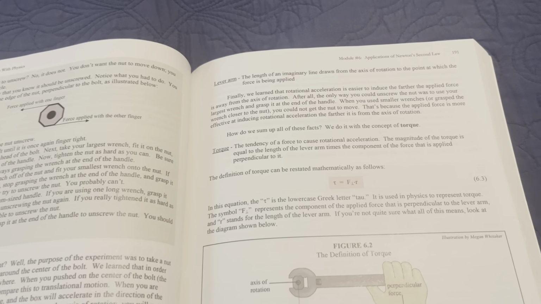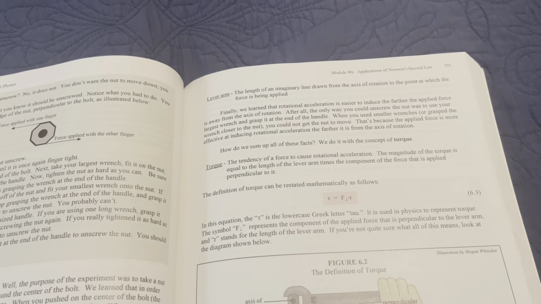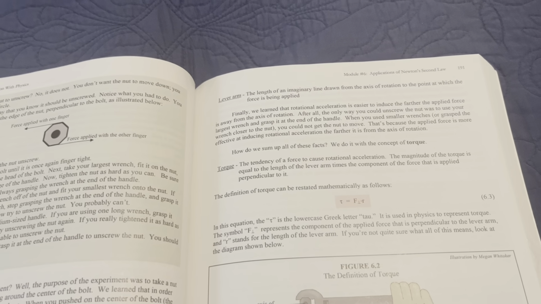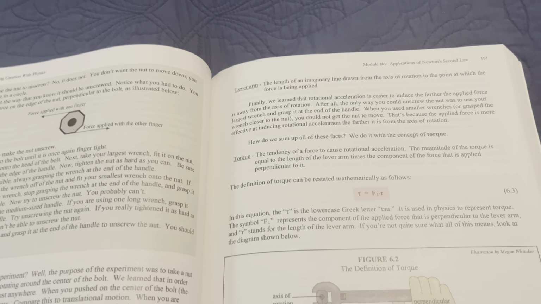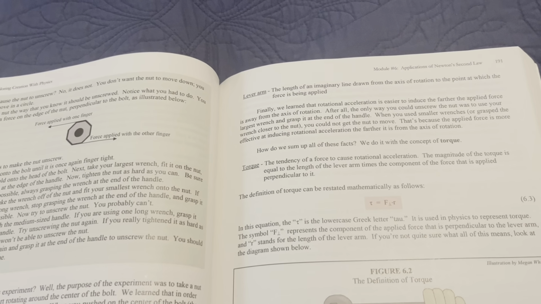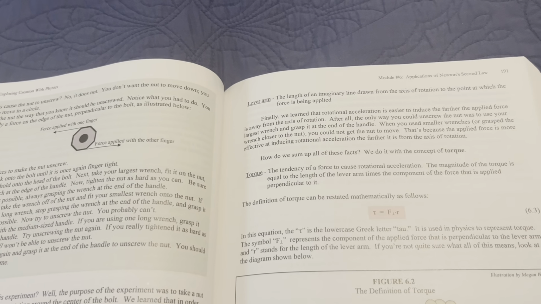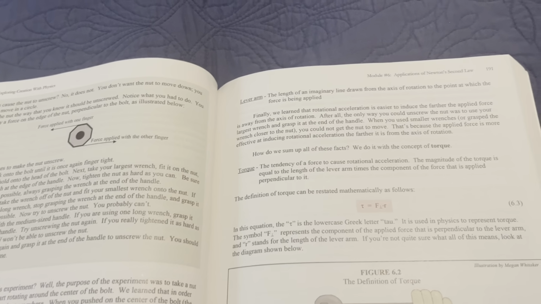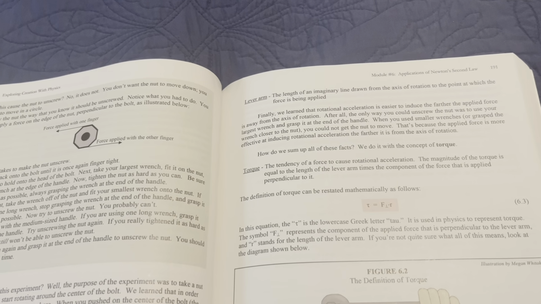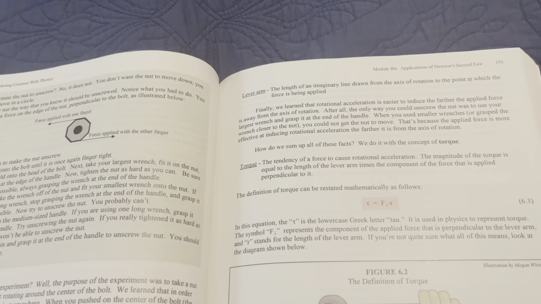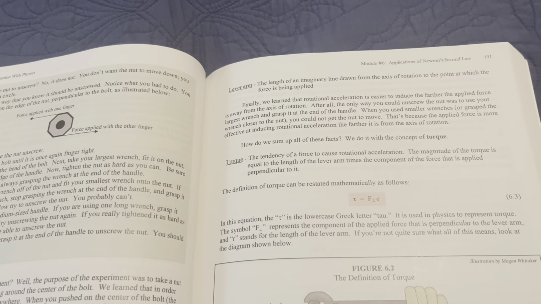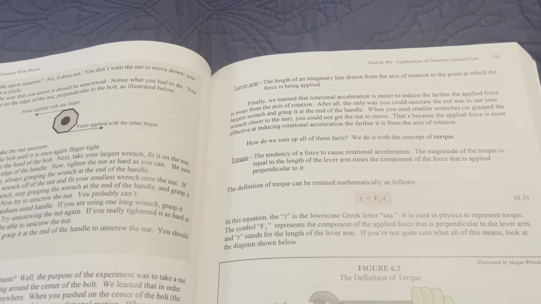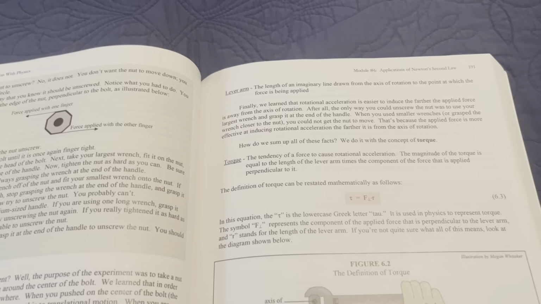And then it talks about how it's easier to induce rotational acceleration the farther the applied force is from that axis of rotation. So the further out you are, the easier it is to apply it. If in the experiment you use a small wrench, you can't get the nut to move, because the applied force is more effective at inducing rotational acceleration the farther it is from that axis. So you need a longer wrench in order to do it.